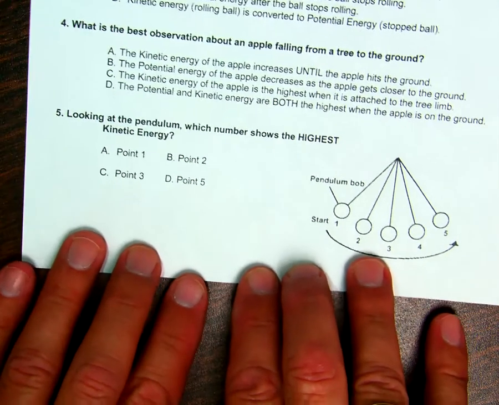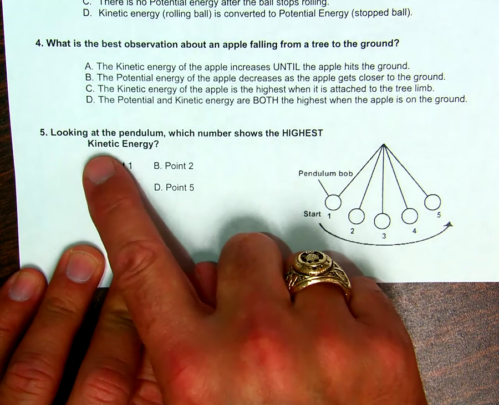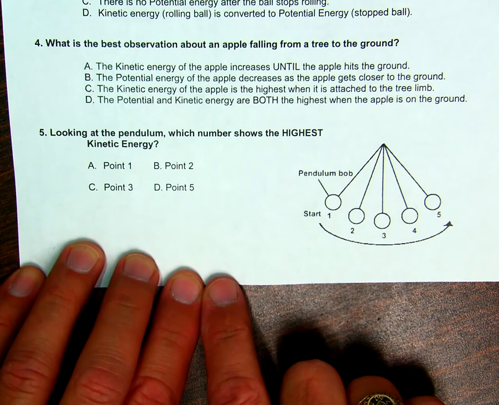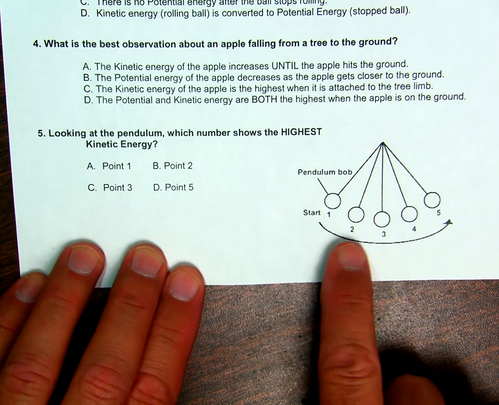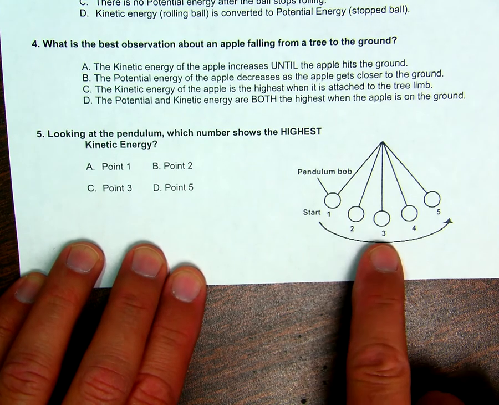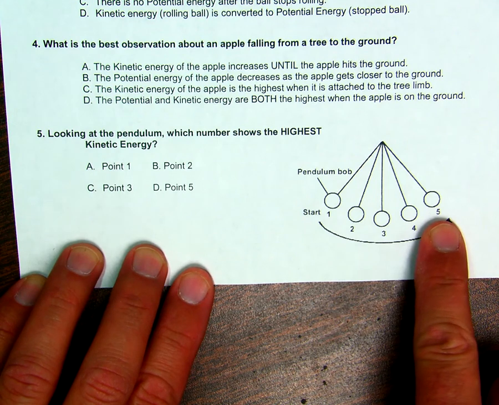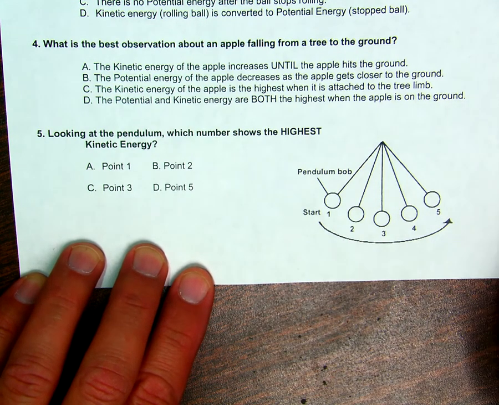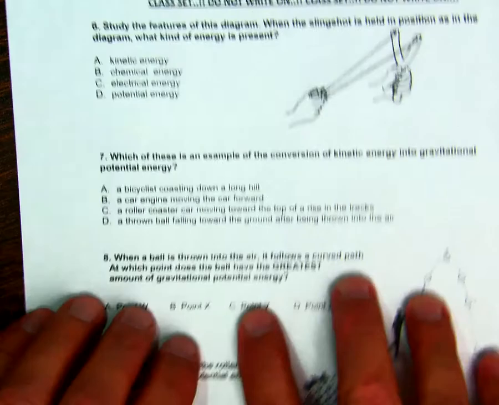Number 5, looking at the pendulum here, the image, which number shows the highest kinetic energy? Is it A, 0.1? Is it B, 0.2? Is it C, 0.3? Or is it D, 0.5? So which point has the highest kinetic energy? We'll go ahead and flip over and we'll go to number 6.